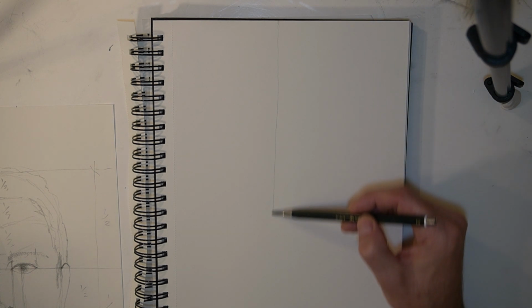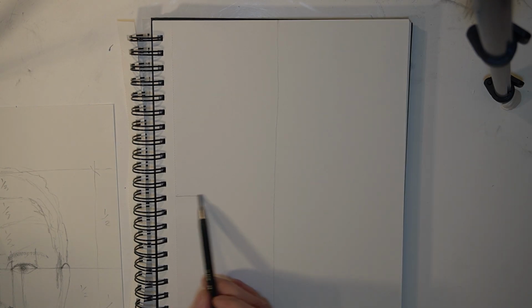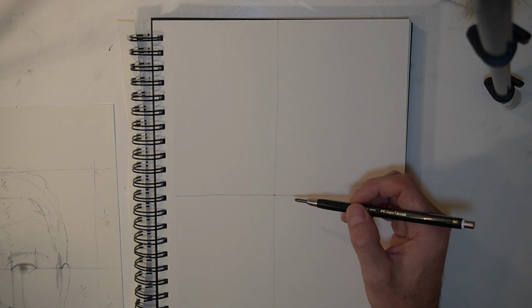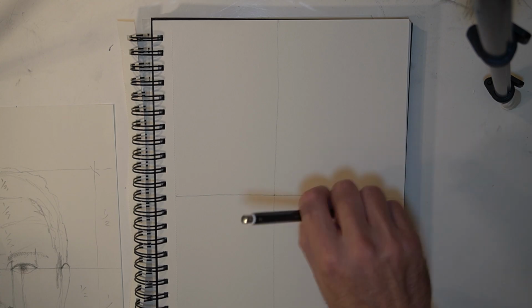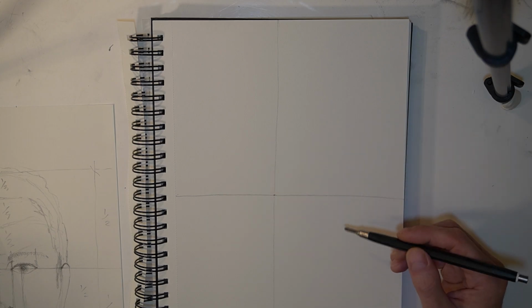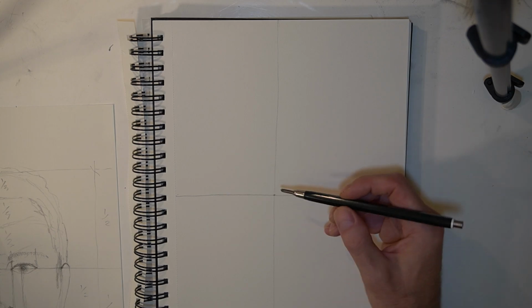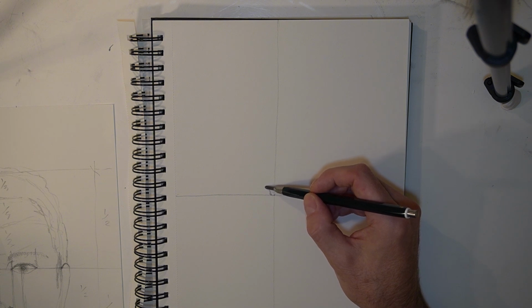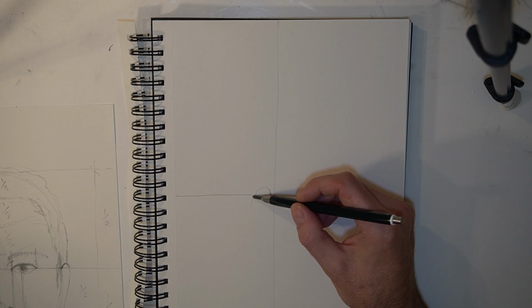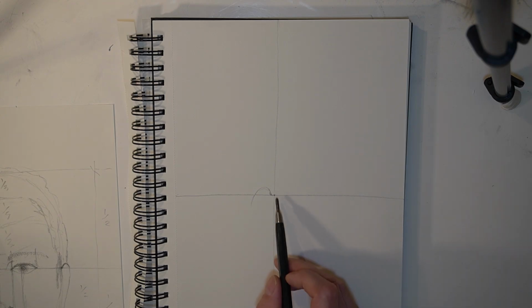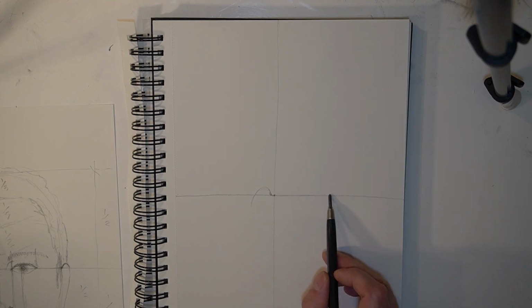So again, you draw a line down the middle and a line across. This point here, the middle here, whichever way you're doing it, I'm going to have the face looking right, but the same concept applies to the left. This middle point is basically where your ear starts. Just outside of it, your ear then starts and goes around. That middle point defines your ear, and is also where your eyes are.